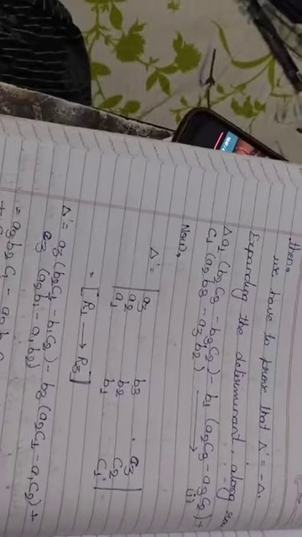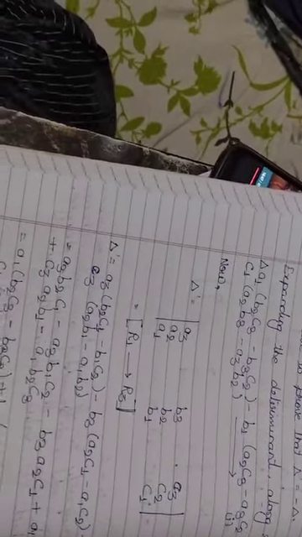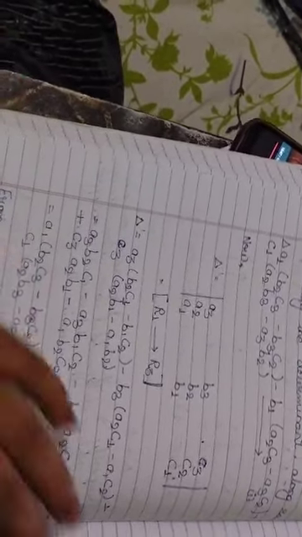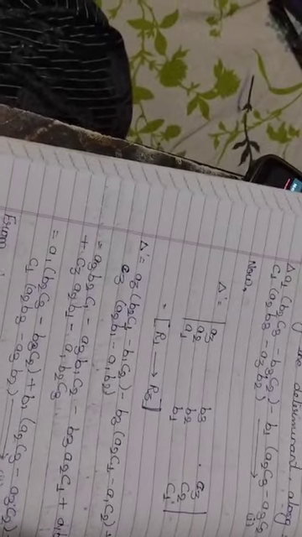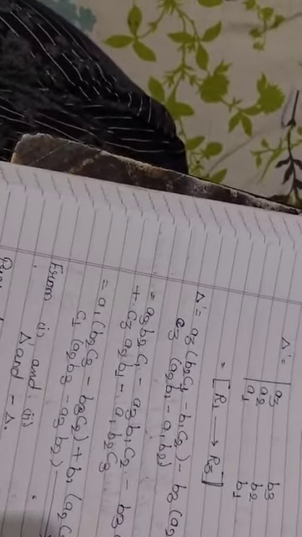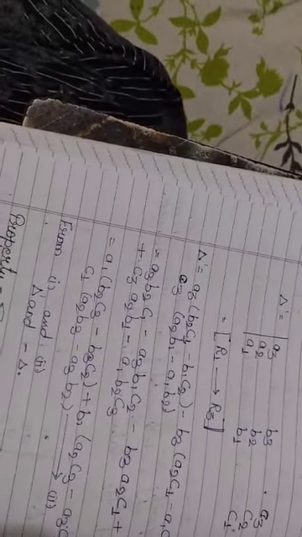Now expanding the determinant along row 1, delta is a1 (b2 c3 minus b3 c2) minus b1 (a2 c3 minus a3 c2) plus c1 (a2 b3 minus a3 b2). Equation 1. Now delta dash is a3 a2 a1, b3 b2 b1, and c3 c2 c1.